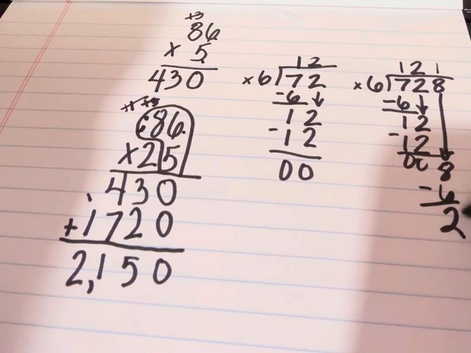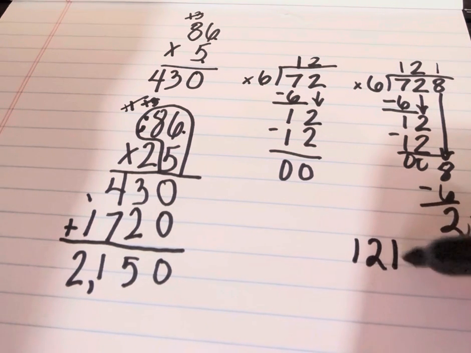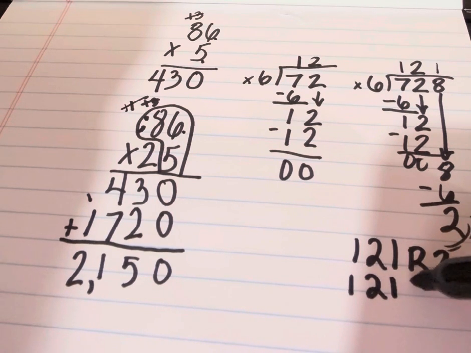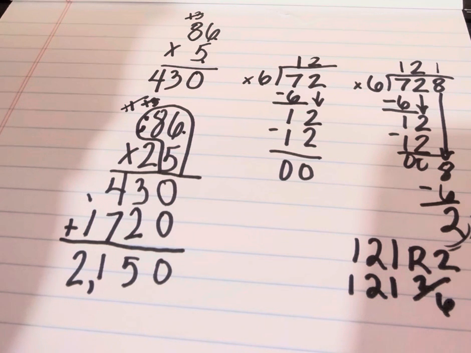But I have this 2 here. It's not a 0, it's a 2. So this is my remainder. Therefore, my answer for this is 121 R2, or 121 2 over 6. You can write it in either one of those two ways.